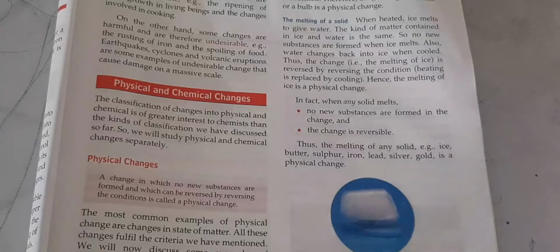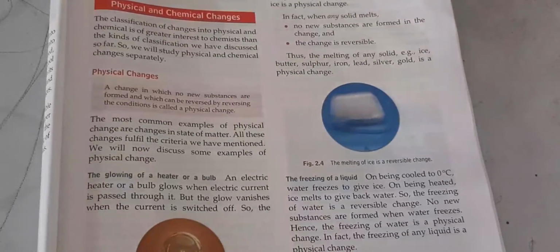Hello 7th class, in this video we will be learning about another type of change, that is physical change. A change in which no new substance is formed, and which can be reversed by reversing the condition. The most common examples are the glowing of a bulb or a heater.